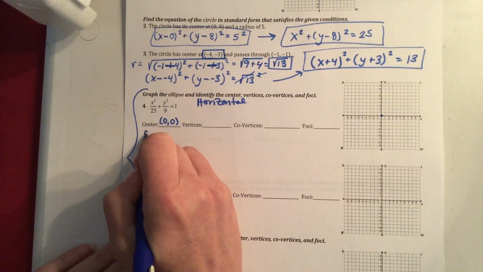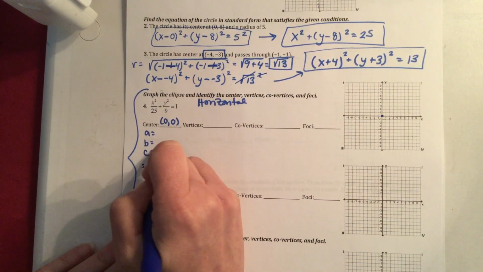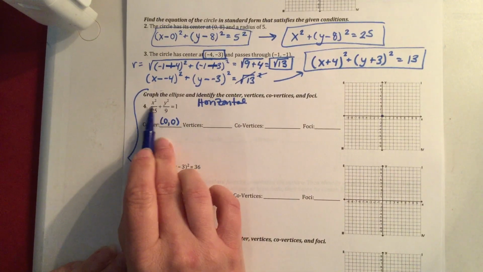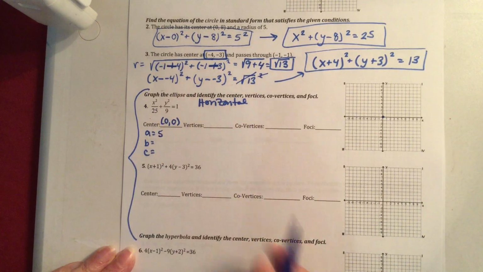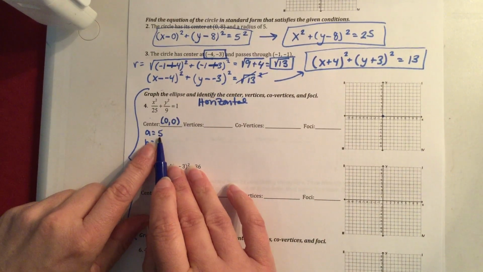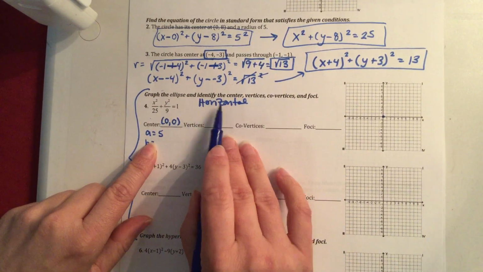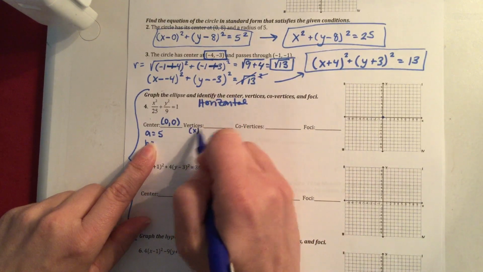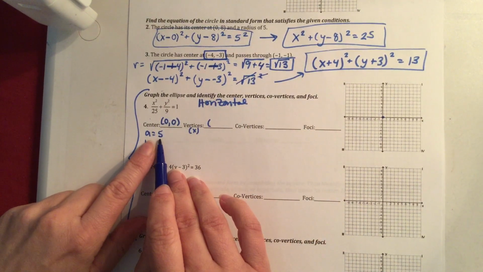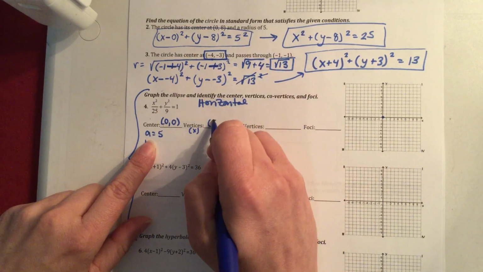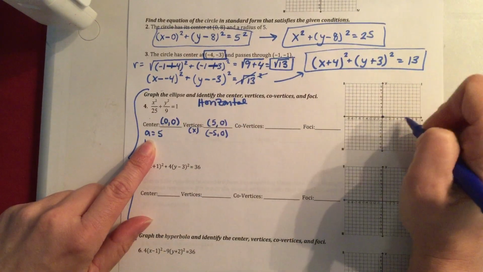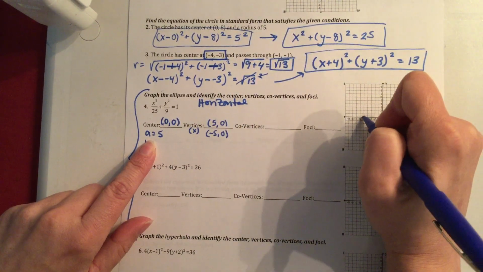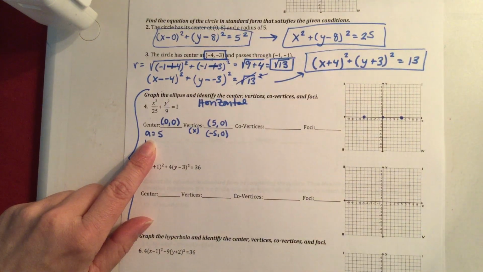Now you always have to know what is A, what is B, what is C. A, in this case, must be the biggest denominator. The square root of 25 is 5. So in order to find the vertices, I can do that already. I know it's horizontal, meaning I'm changing the x's. And what you do is add and subtract the value of A to the x value from the center. So 0 plus 5 is 5, so it's 5, 0, and negative 5, 0. So I go to the right 5, stay at 0, left 5, stay at 0, so I have my vertices.